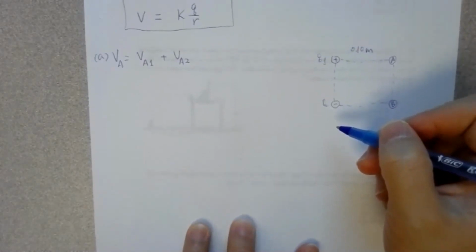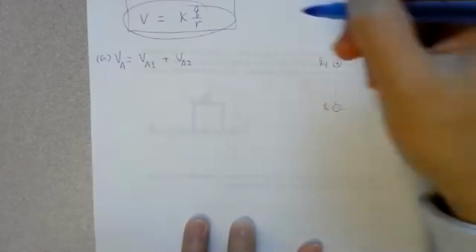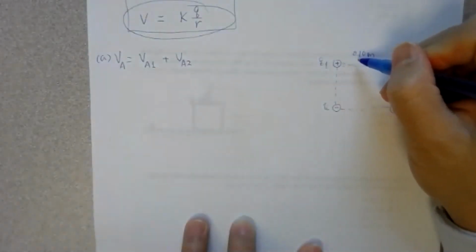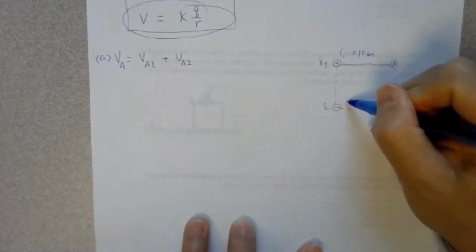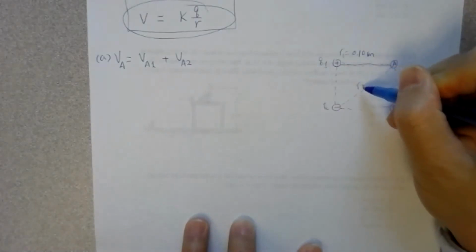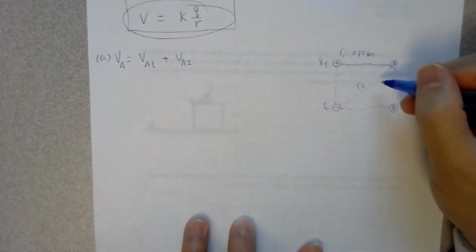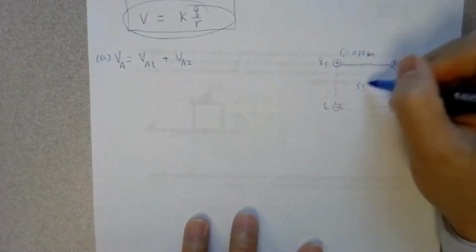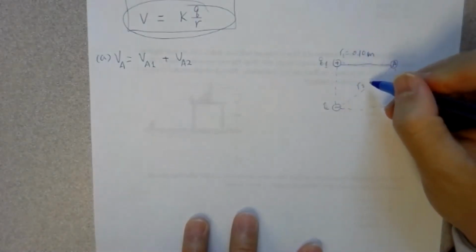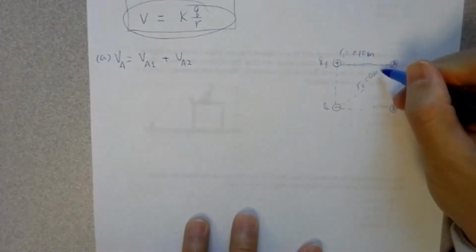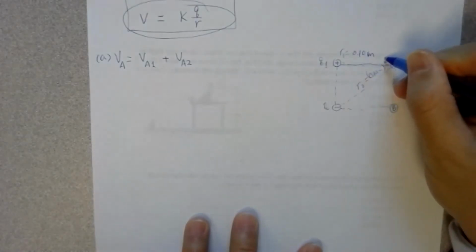The potential by a point charge is equal to this equation there. So this is R1, and this will be R2. R2 will be the diagonal line of the square. R1 is given, R2 you can calculate. For a square, the diagonal should be 0.1 meters, the side, times the square root of 2.